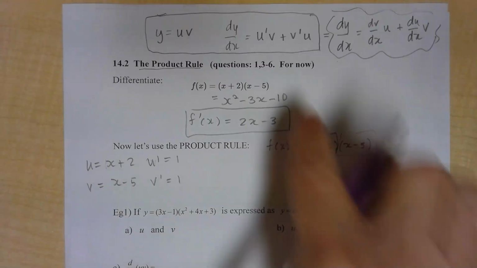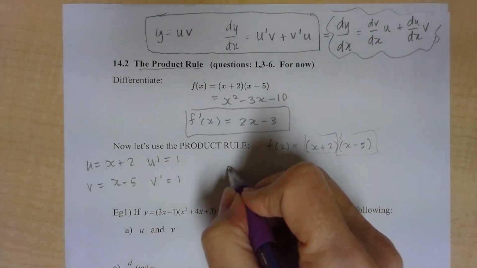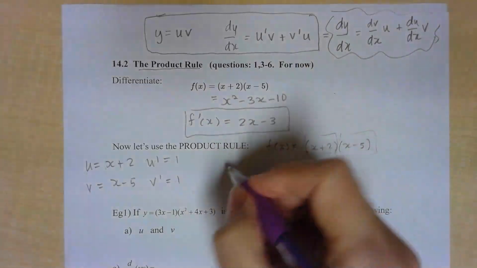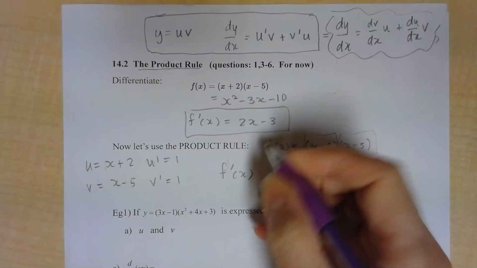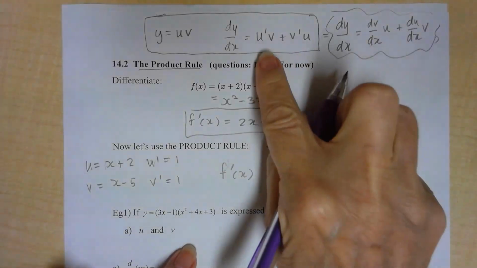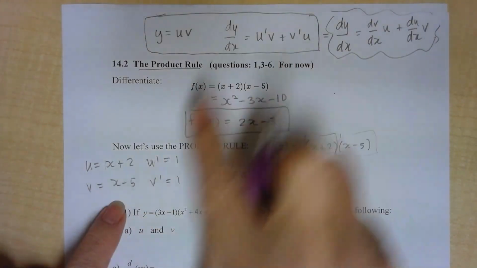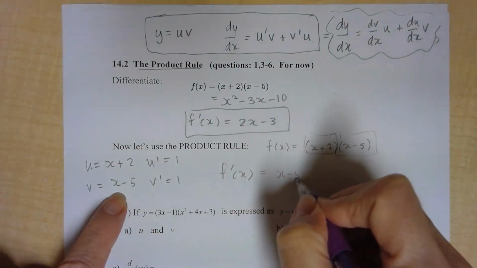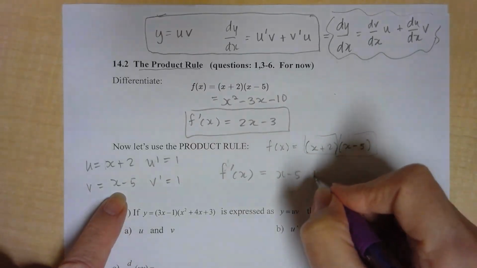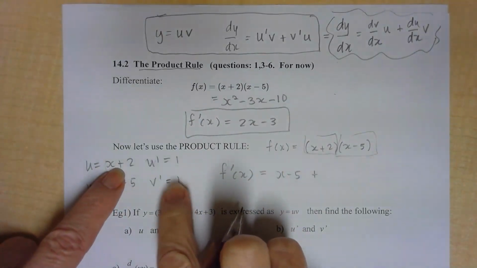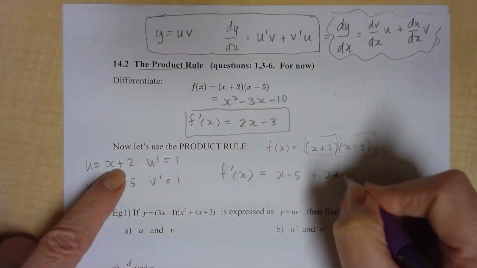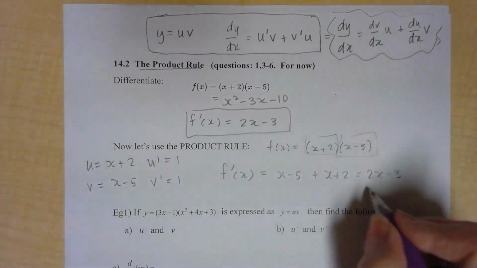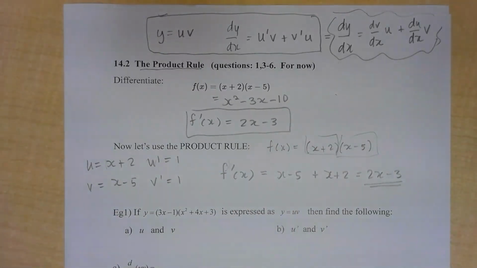And then I do my little ditty here. I say, okay, well then the derivative, and I can write f dash again, that's fine, is, okay, here it is, it's u dash v. So it's that times that. 1 times that, plus that times that, 1 times that. And that comes out to be 2x minus 3, which is exactly the same thing. Okay, so it's a rule that gives it to me.